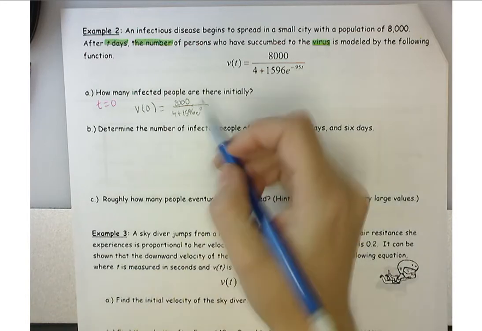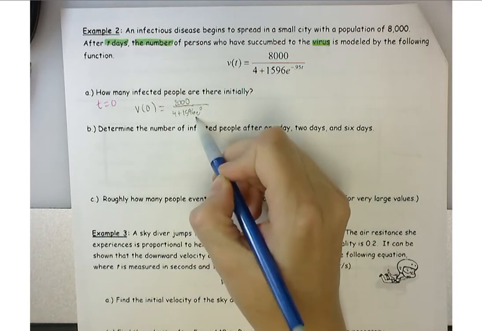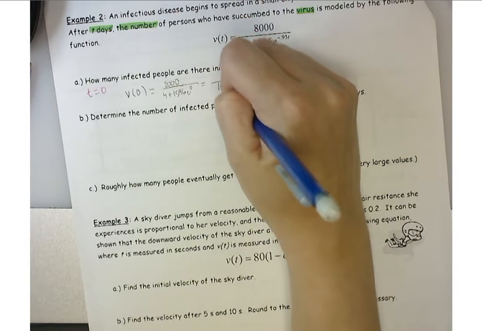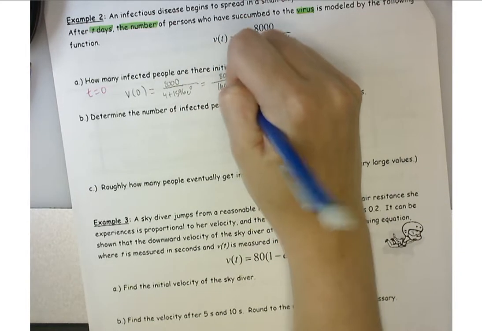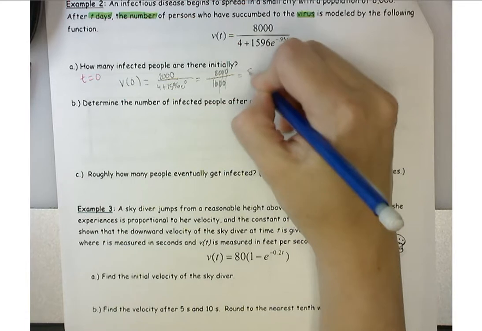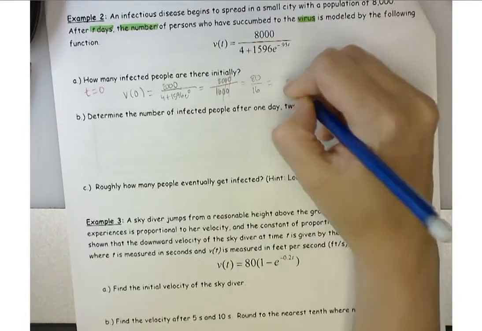What's e to the 0? 1. So 1 times this is 1596. 1596 plus 4 is 1600. And if I'm dividing by 8,000, I can divide both of these by 100. What's 80 divided by 16? 5. So 5 people.